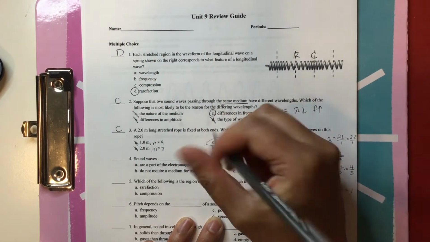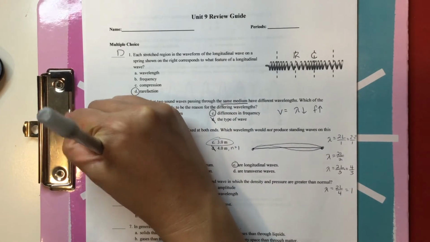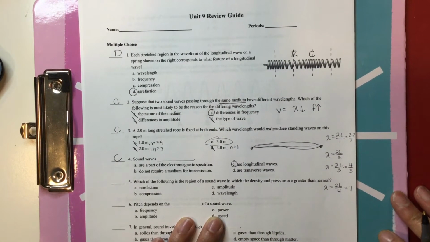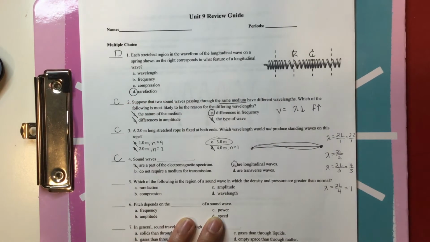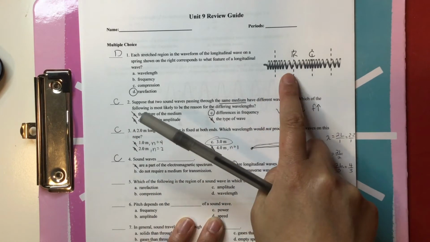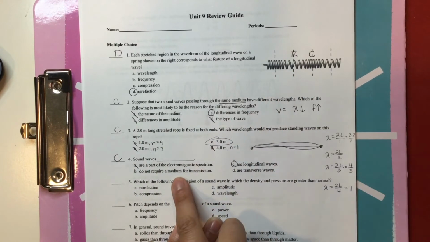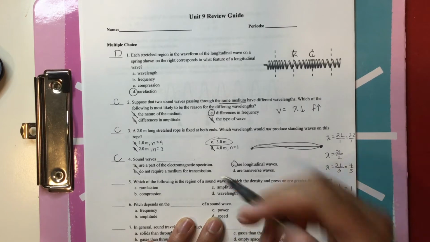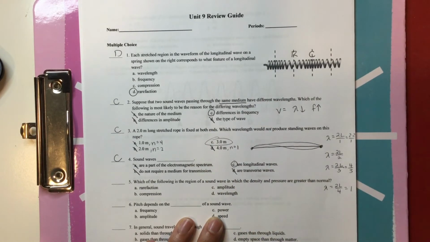Sound waves are longitudinal waves. They're pressure waves of compression and rarefaction that travel through usually the air when you and I hear them. We haven't done electromagnetic waves yet. They absolutely do require a medium for transmission. I can't have high and low pressure regions without a medium to carry the pressure. And you can either be longitudinal or transverse. Sound waves are not transverse, ergo C, longitudinal.